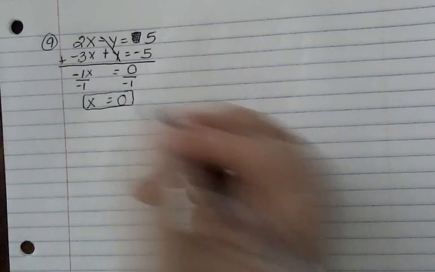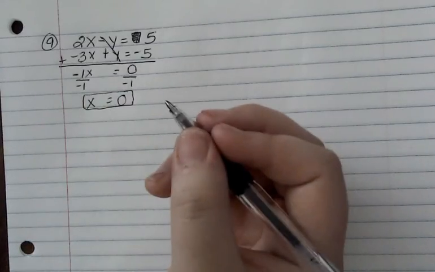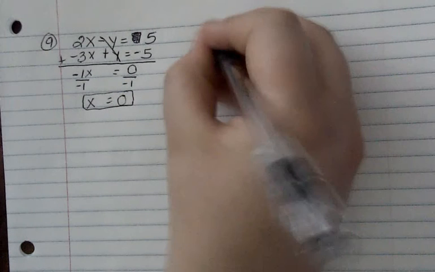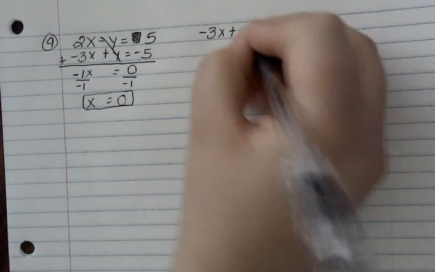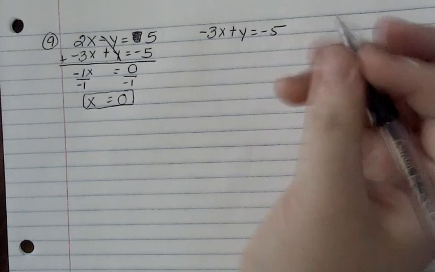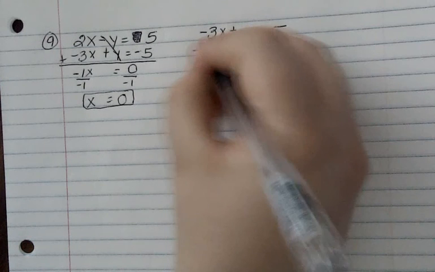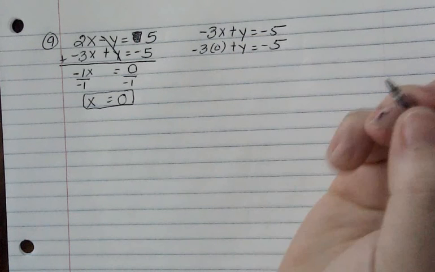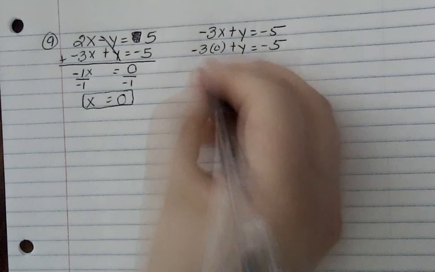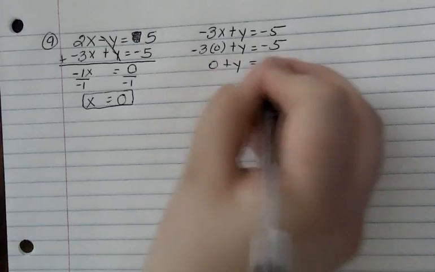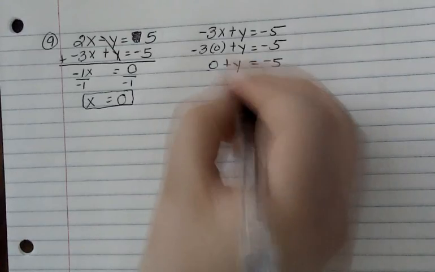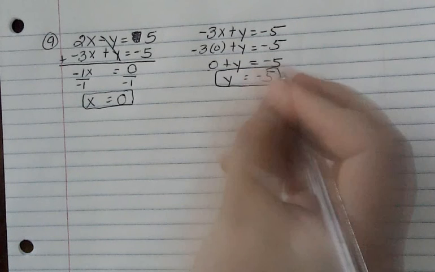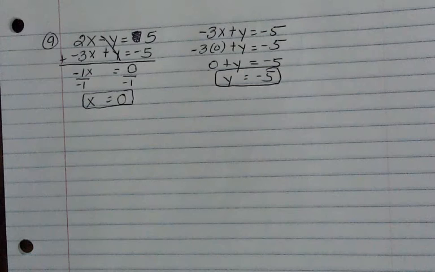So now I'm going to plug 0 in place of my x on either equation. I'm going to choose the bottom one this time. So 0 in place of my x, and I'm going to bring everything else down. So negative 3 times 0 is 0. 0 plus y is y. So y equals negative 5. So your answer for number 9 should be 0, negative 5.